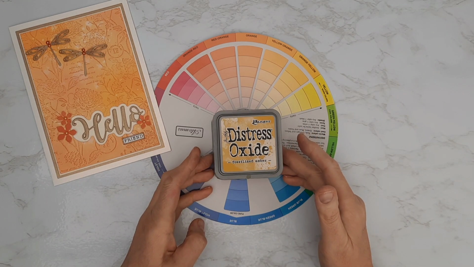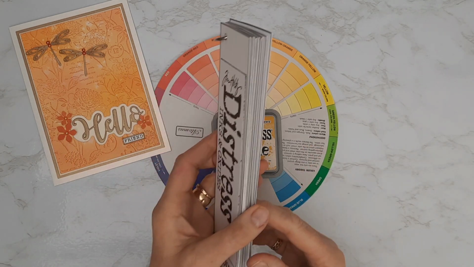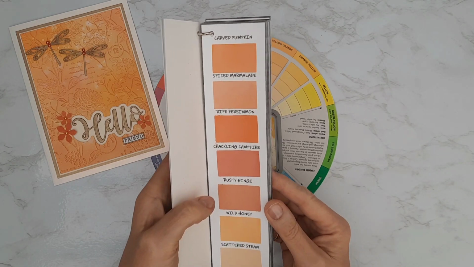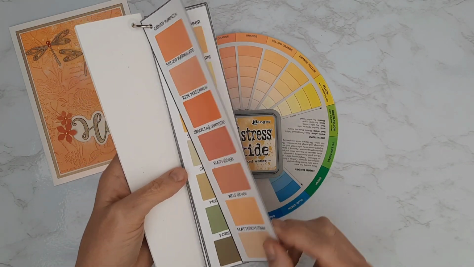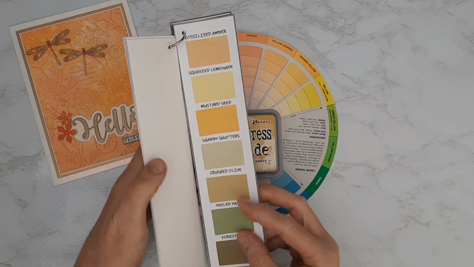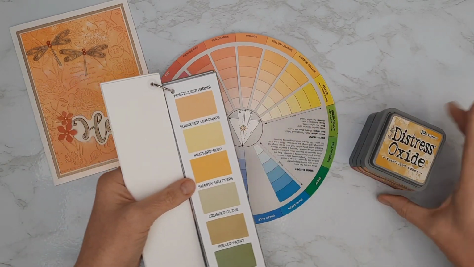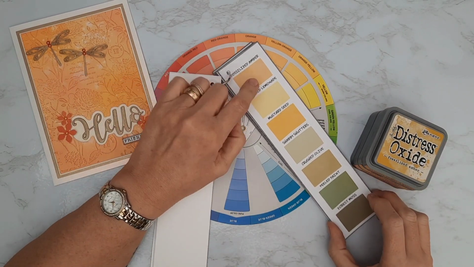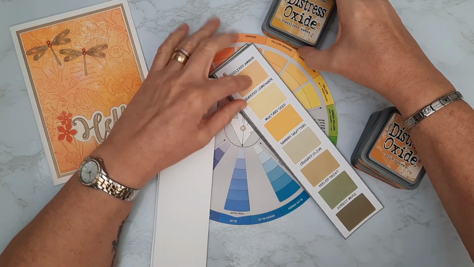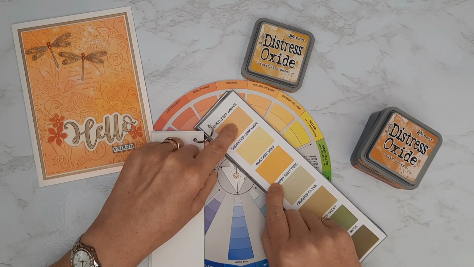So what I did is I went through my inks, and again I used the little swatch chart that I've mentioned in past videos, and started off with the yellows, and I got as far as, let's have a look, we need the fossilized amber. So what I did was have a look here at which ones matched these the best, and I came up with fossilized amber for that yellow orange, really nice match there.